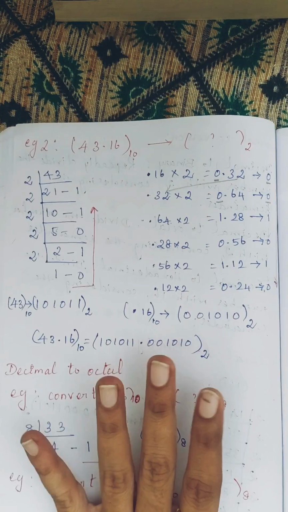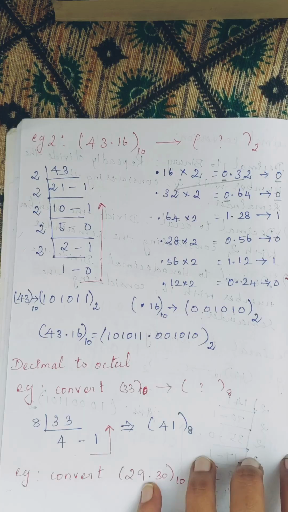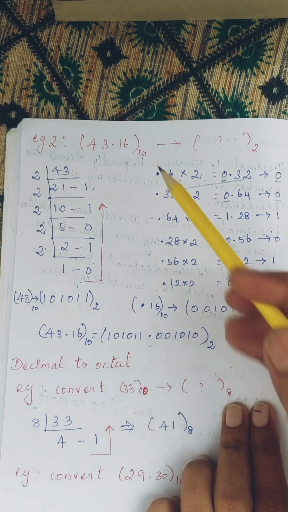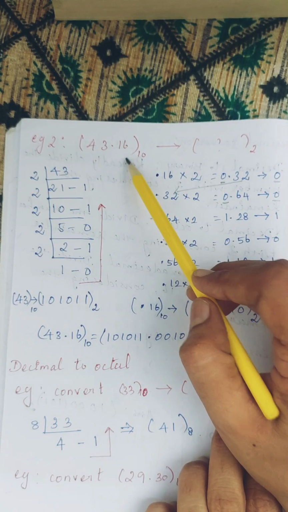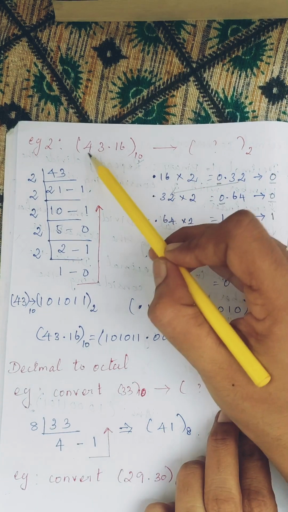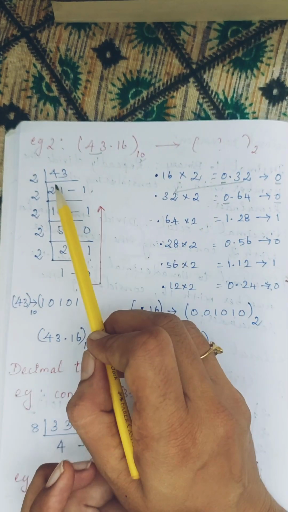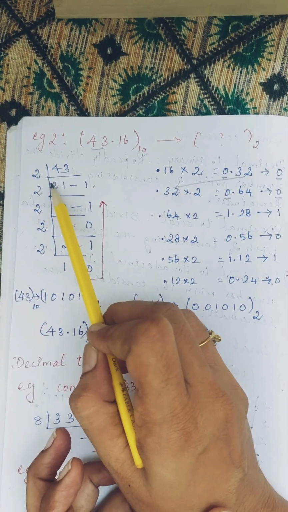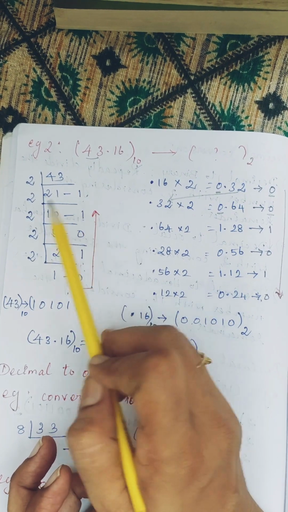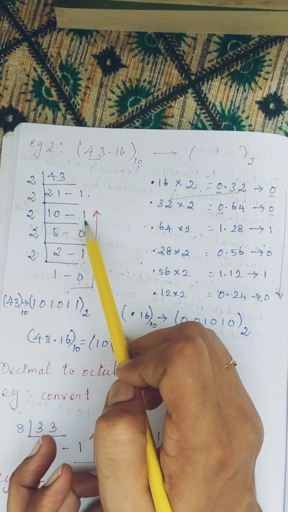Okay, the next conversion we will see is for the fraction. How we have to convert decimal to binary when we have a fraction number. So 43.16, the decimal number should be converted into a binary number. The integer part we have to do like the previous. 43 divided by 2, we will get 21, the remainder is 1. Again when we divide 21 by 2, 10, remainder is 1.